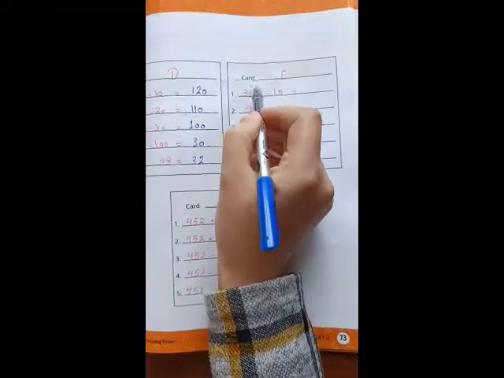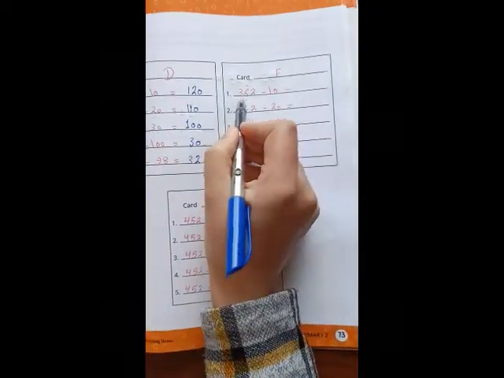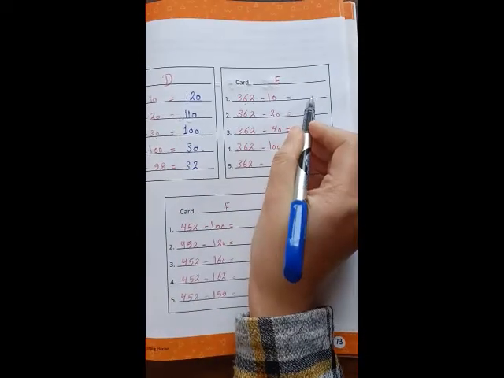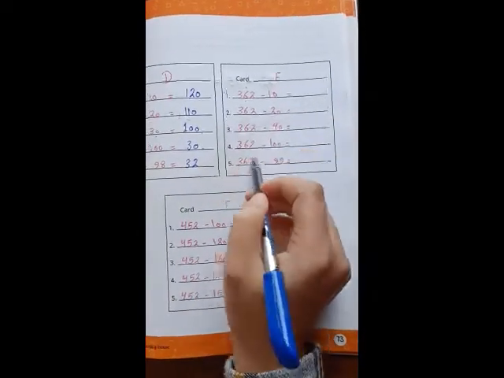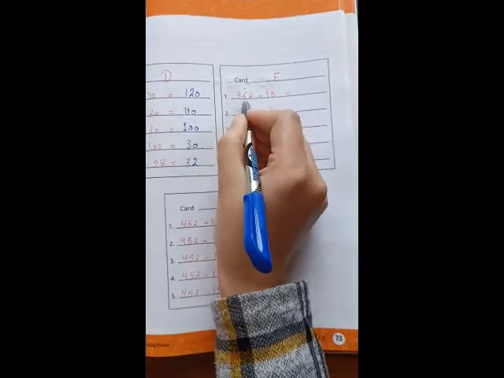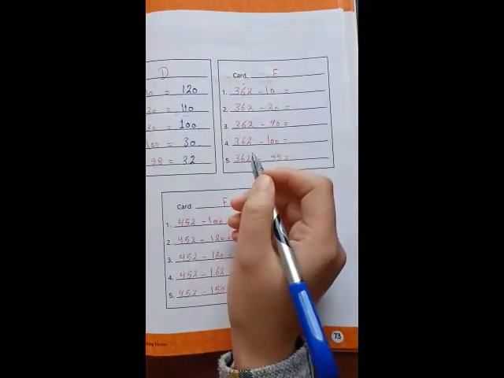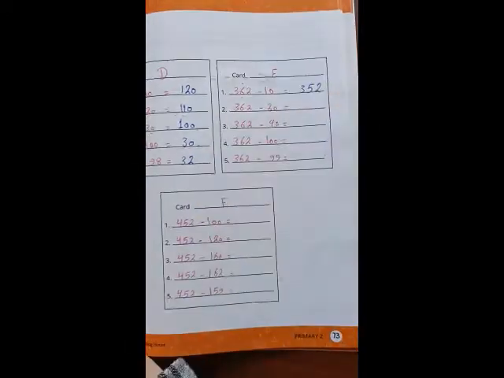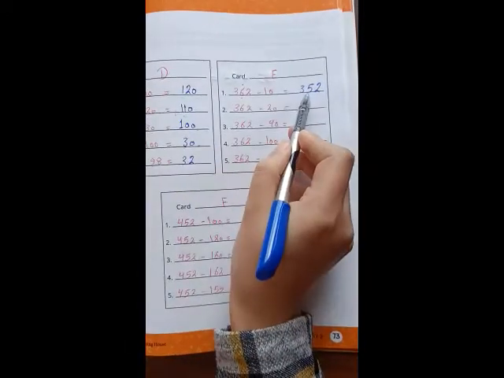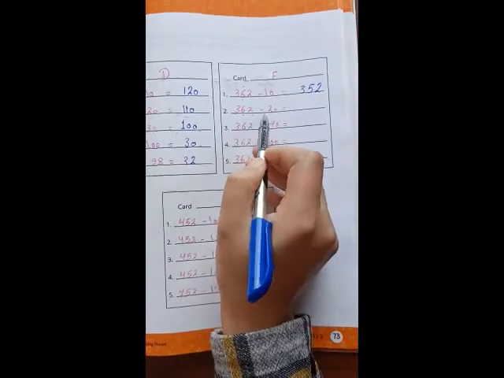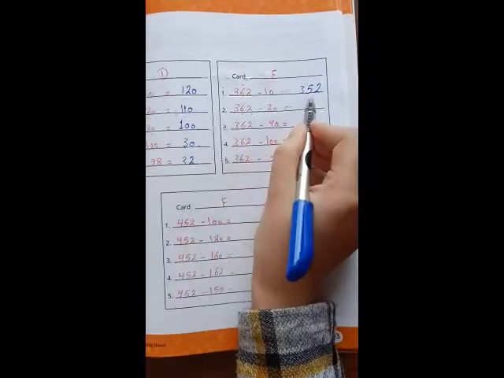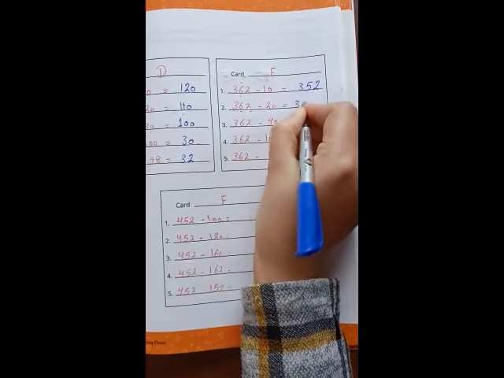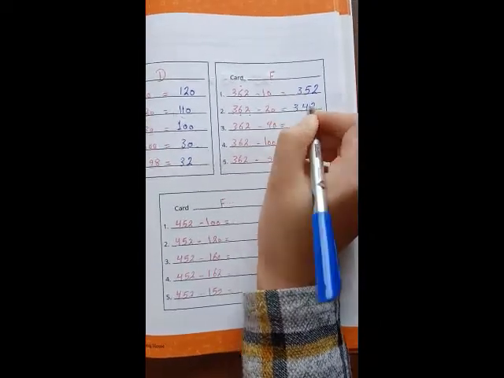Okay, card E. 362 minus 10. I will solve it and use its fact to solve the rest of the problems. 362 minus 10 equals 352. Here I will use that to solve 362 minus 20. I will subtract 10 more from here, so I will have 342.